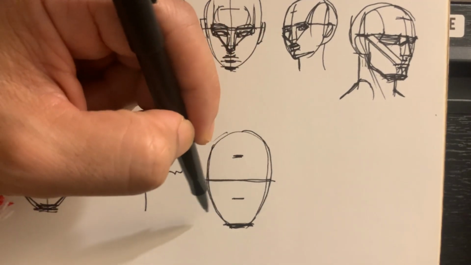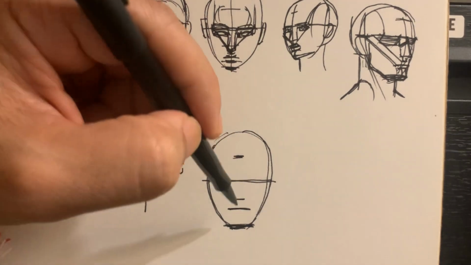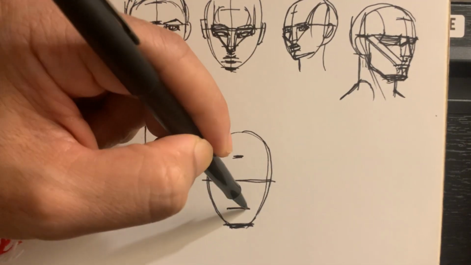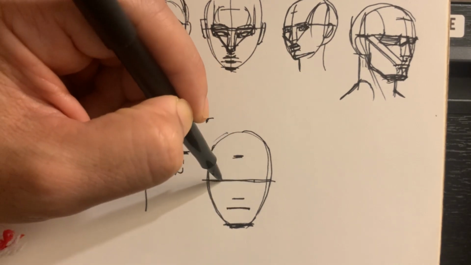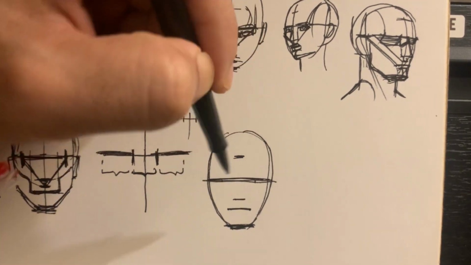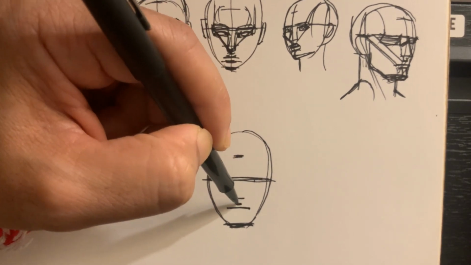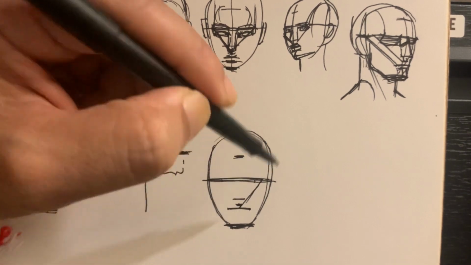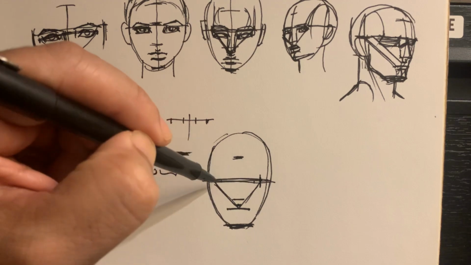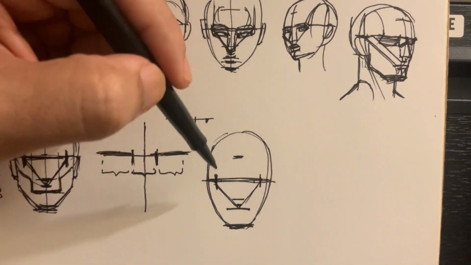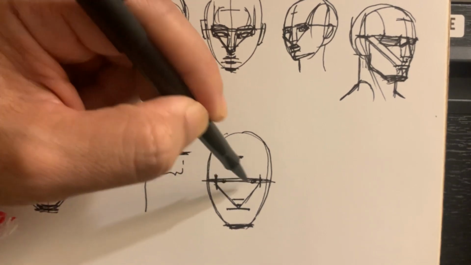And then that'll give you where the mouth goes, about middle. And as far as how wide the mouth is, it'll be about right here. That'll give you the top of your lip, and that'll give you this measurement. And if you have that measurement, you already know that that's the middle of the eye right there.